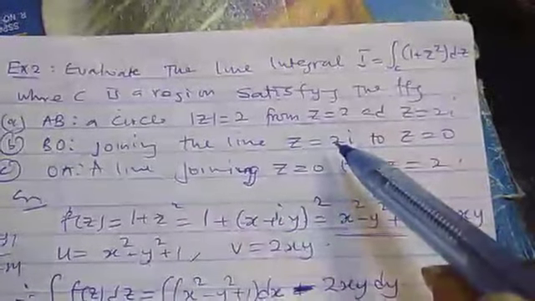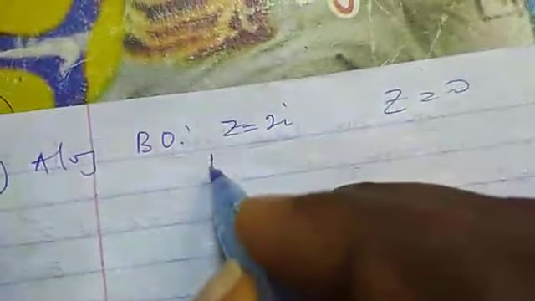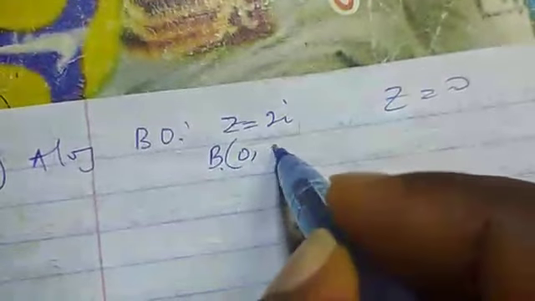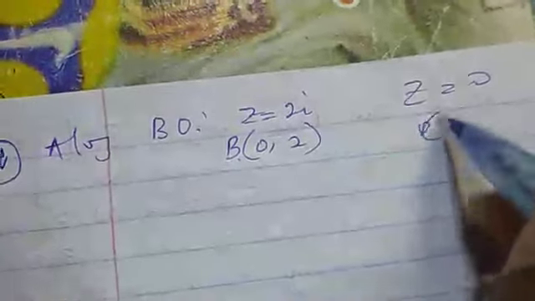Now for the second one, along BO, z is equal to 2i and z is equal to 0. So you can see that that one is 0, 2. This one should be 0, 0.